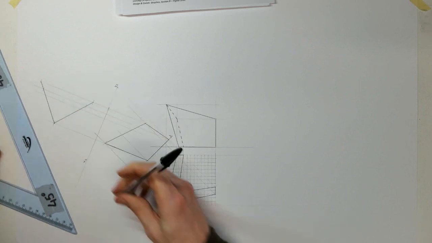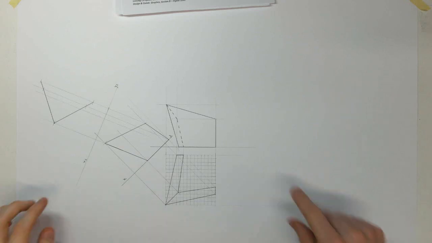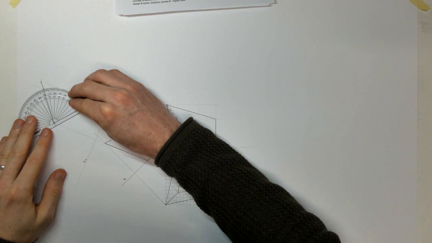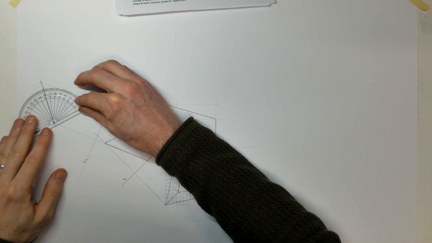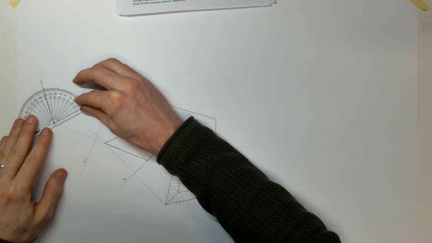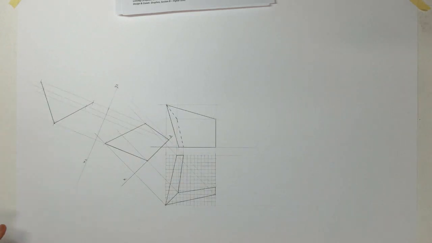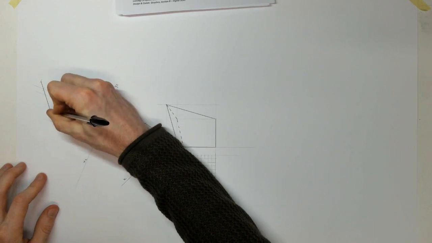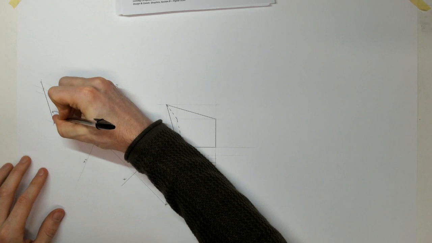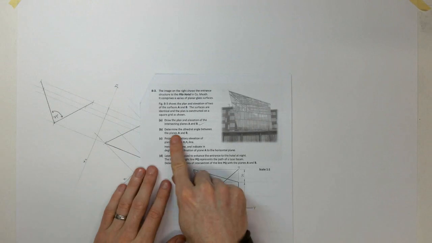Okay, so here, that's a point view. And if we want to determine the angle, you can measure that angle there. I'm measuring it, I'm getting 79. Yeah, 79. Okay, so that's my dihedral angle. 79 degrees. So that is the dihedral angle completed.